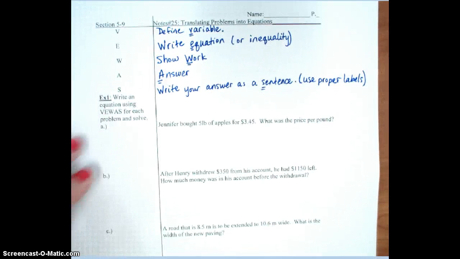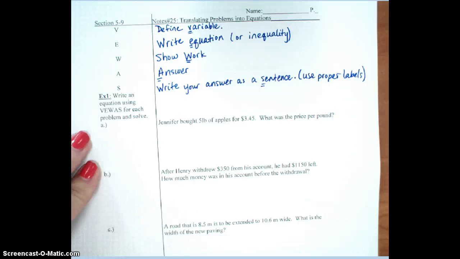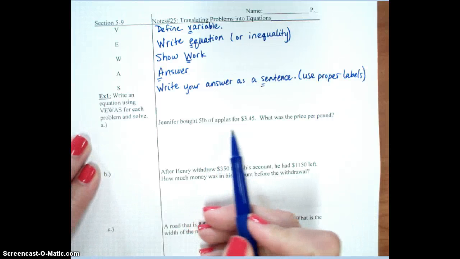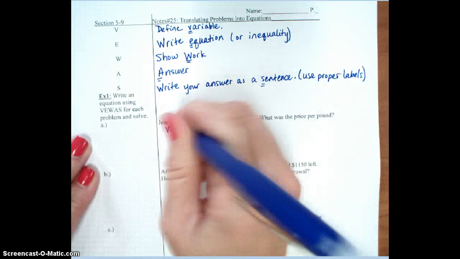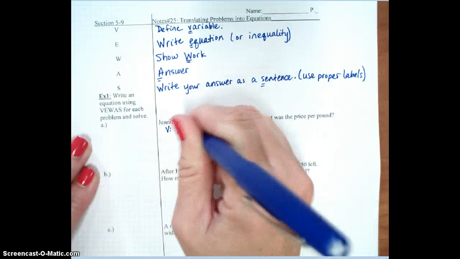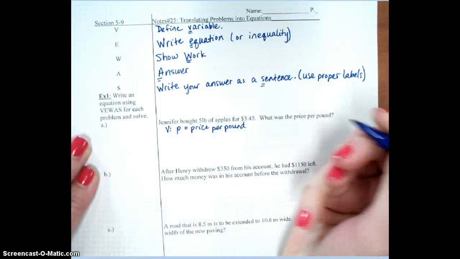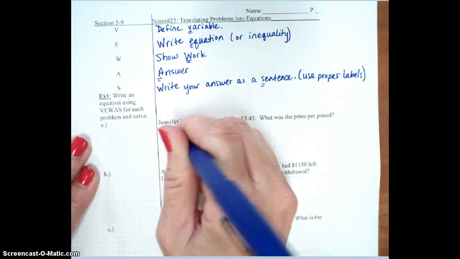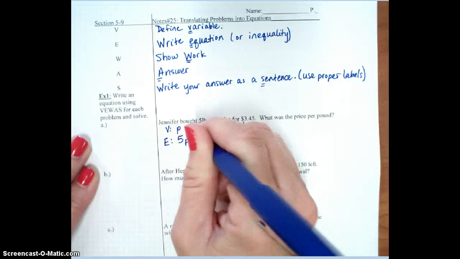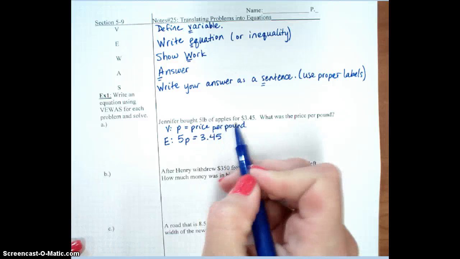All right, so let's try our first problem. It says, example 1, write an equation using VEWAS for each problem and solve. So Jennifer bought 5 pounds of apples for $3.45. What was the price per pound? So for V, I'm just going to use P, and I'm going to define it as price per pound because that's what the problem is asking for. And then as an equation, I can write 5 pounds equaled $3.45 because that's what the problem tells me. So I got my equation from the actual problem.